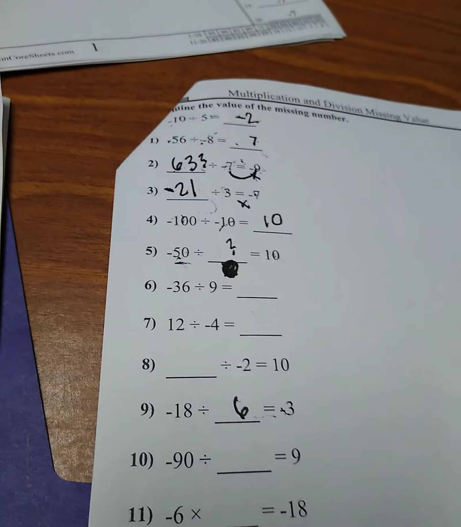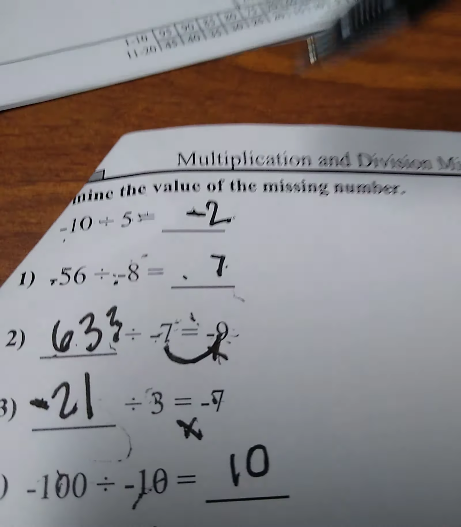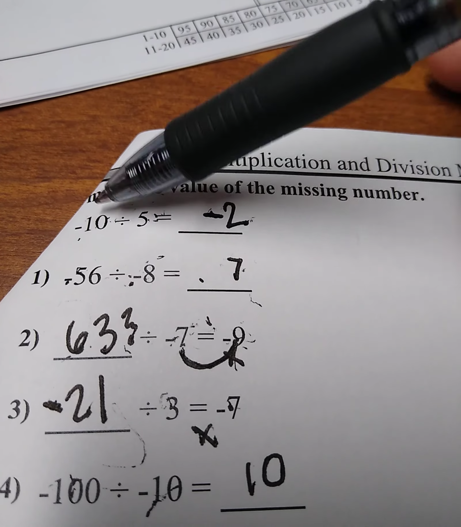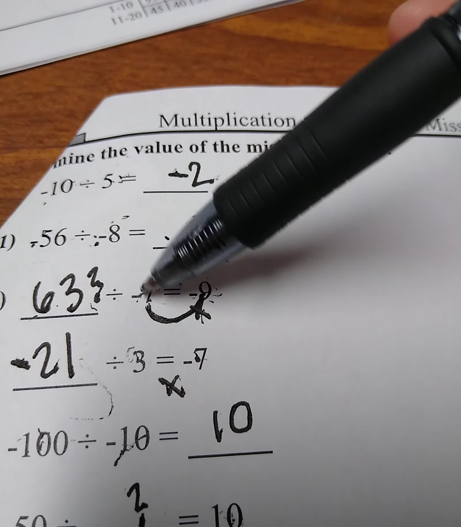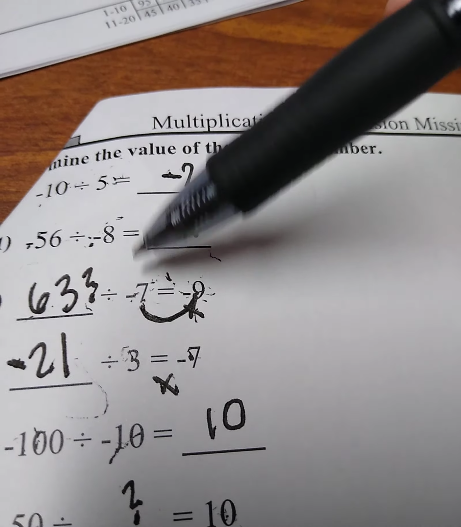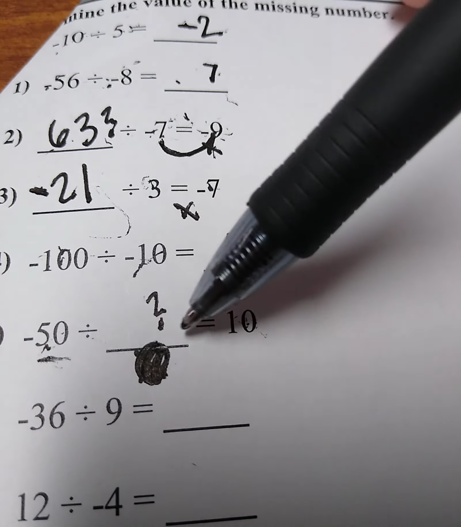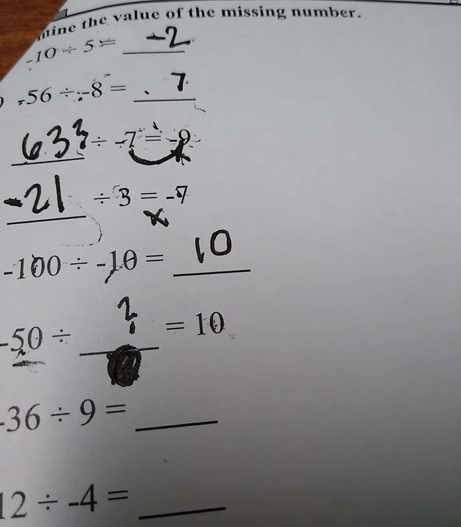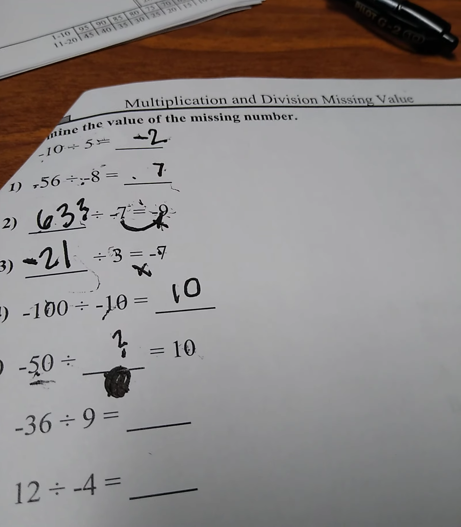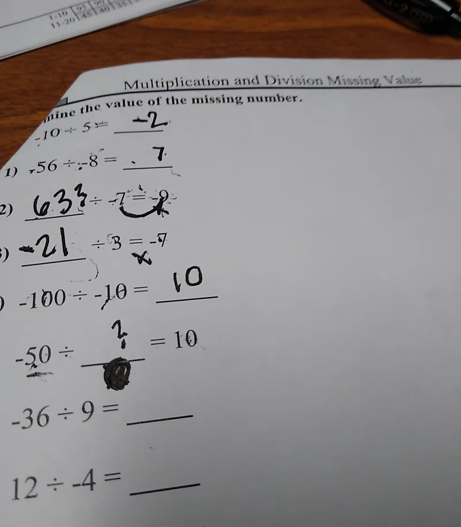Okay? So there's 3 different ways to do these problems, okay? Straight division, pay attention to your signs. Multiplication, okay, pay attention to your signs. Or division, pay attention to your signs, okay? So that is how we're going to finish up Friday.